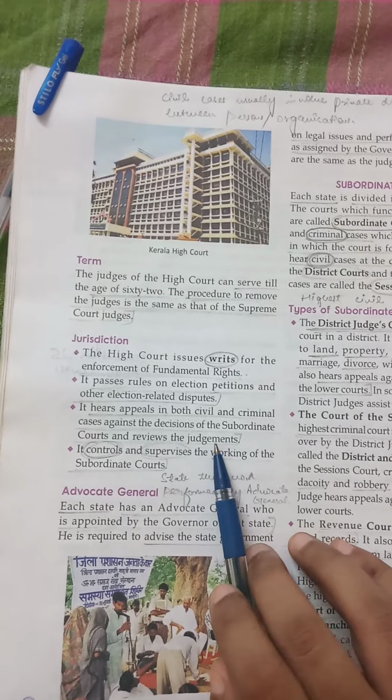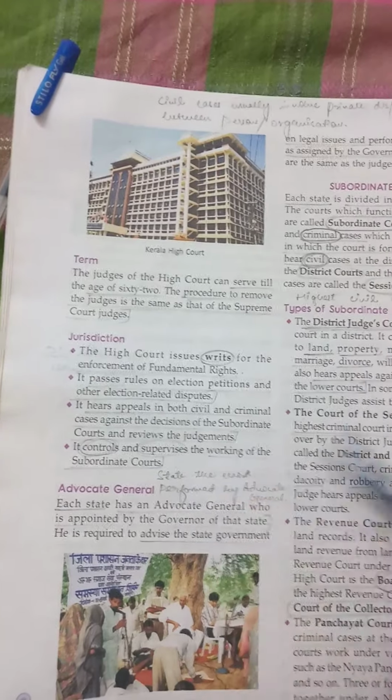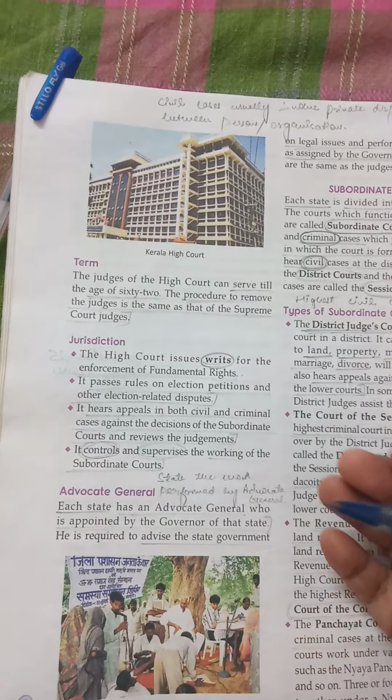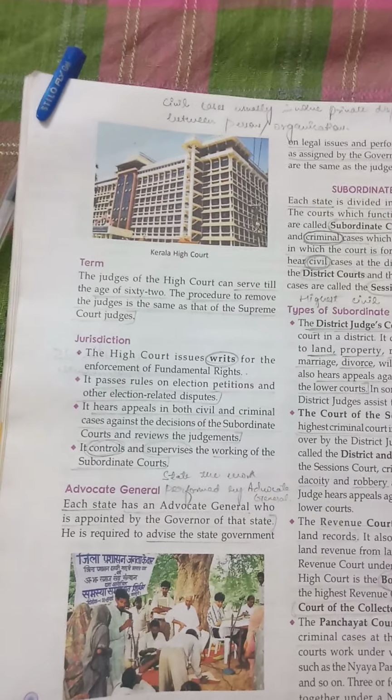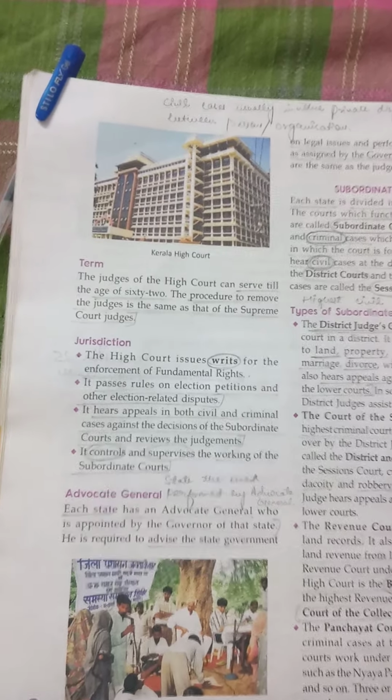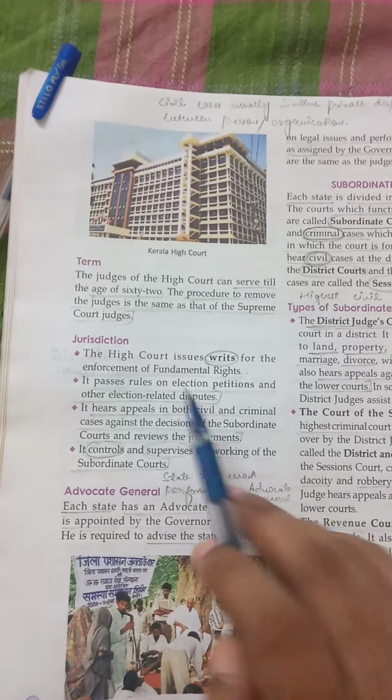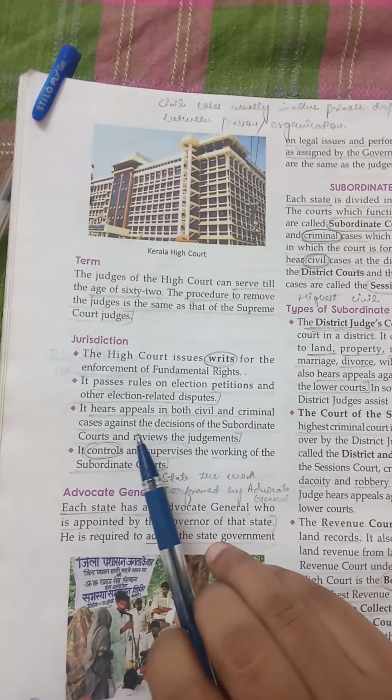also reviews its judgment. That means subordinate courts से जितने भी decisions हाई कोर्ट में आते हैं, उन केसेस को रिव्यू भी किया जाता है और उनके ऊपर डिसीजन भी दिया जाता है in both the cases, civil and criminal cases.